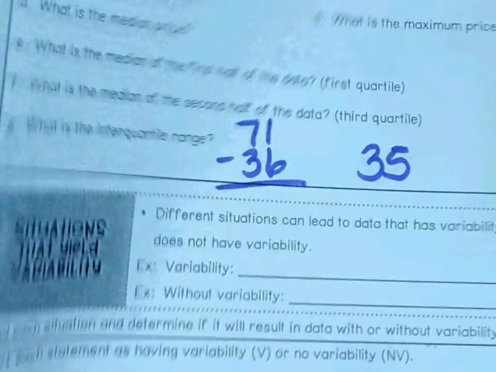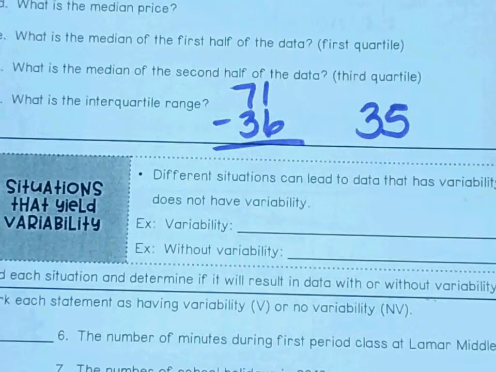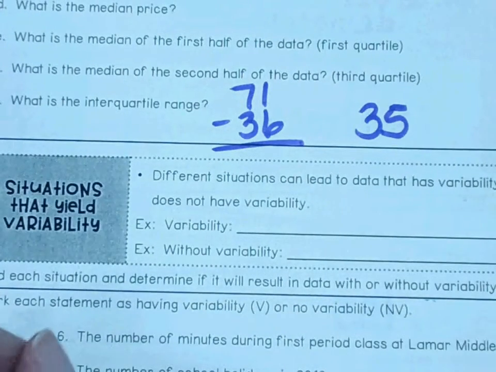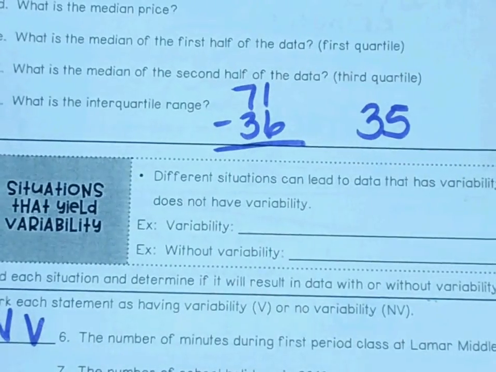Look at these situations and try to figure out if they are variable or will change, or they're not going to change. They don't vary. So in general, does the number of, I'm going to start with 6, does the number of minutes during first period change? That's pretty much set. We know it's going to be 45 minutes, so we're going to say that that's non-varying, or no variability.